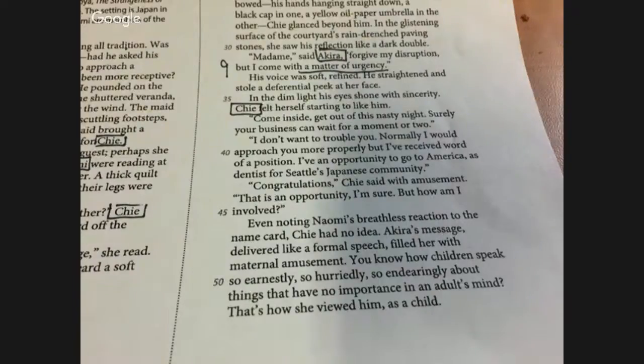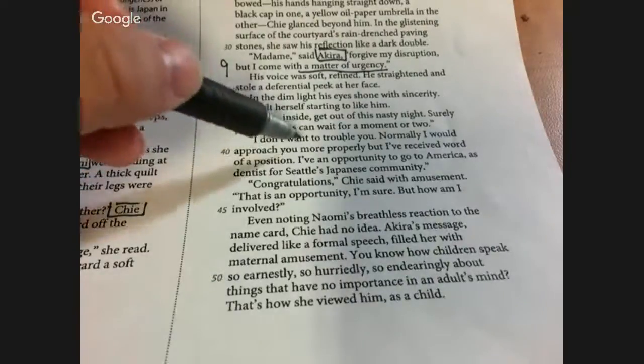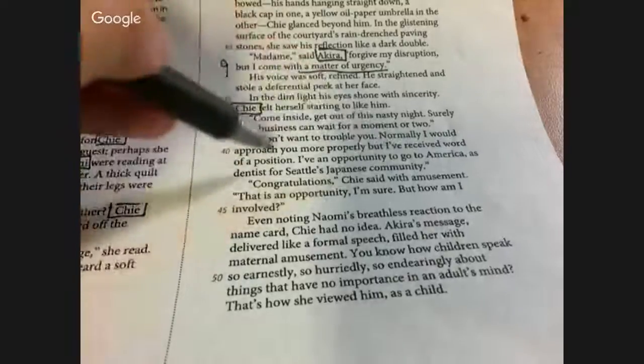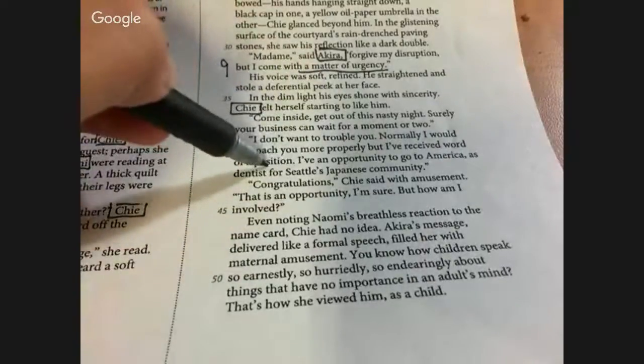Alright, so this is a potential answer. He doesn't really have time because he's received word of a position. We'll keep that in mind.